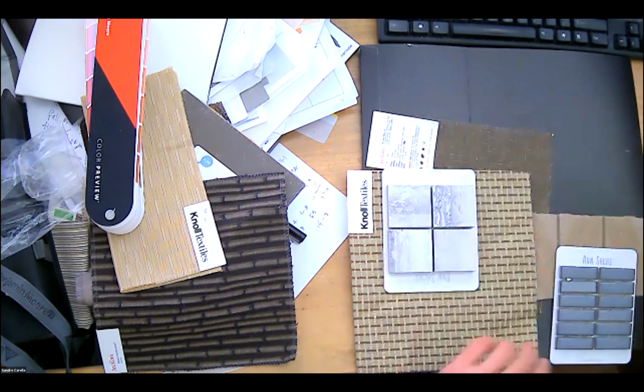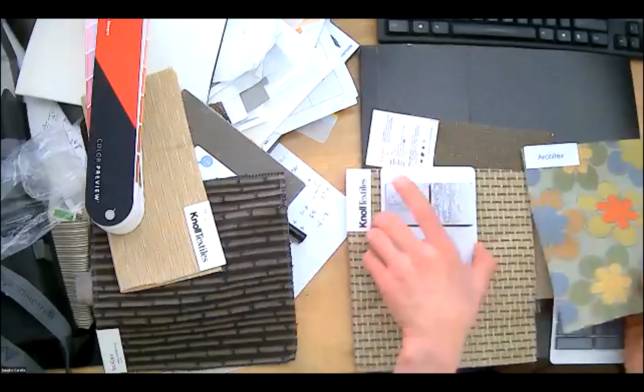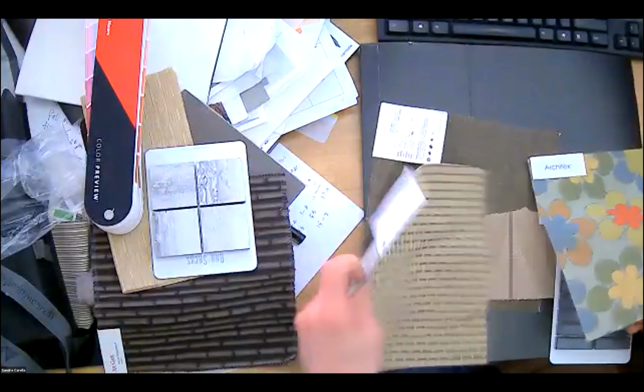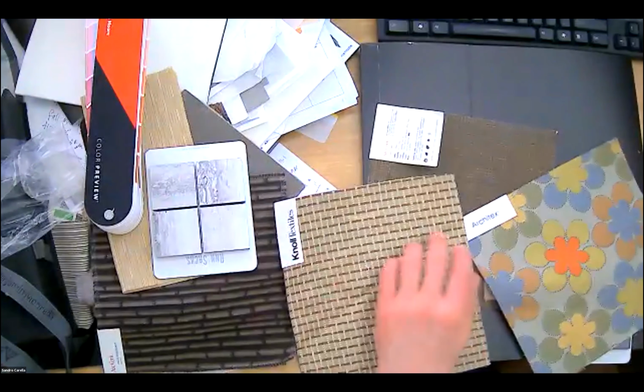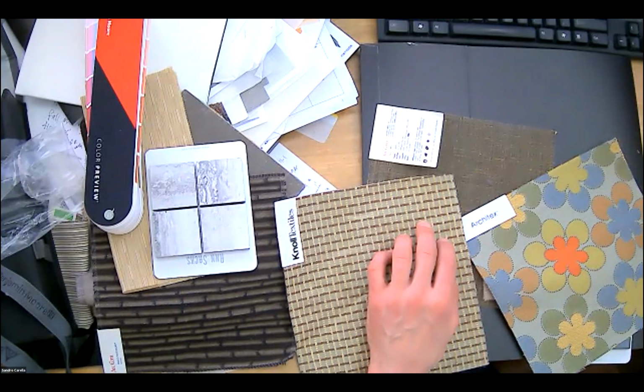So let me go ahead and scan one or two of these things. And I'll share a different screen.